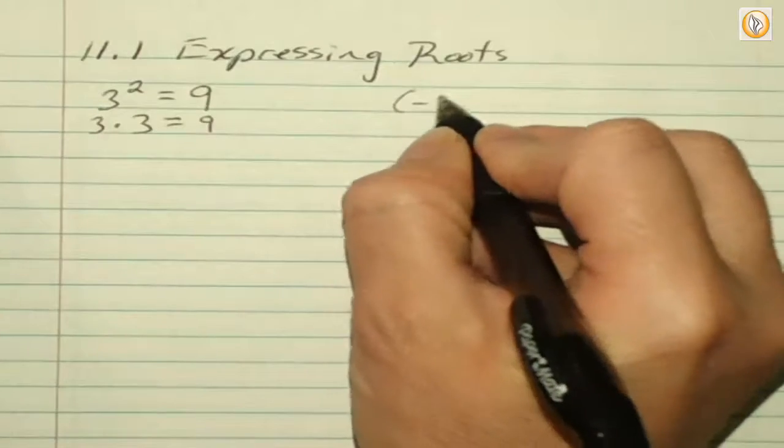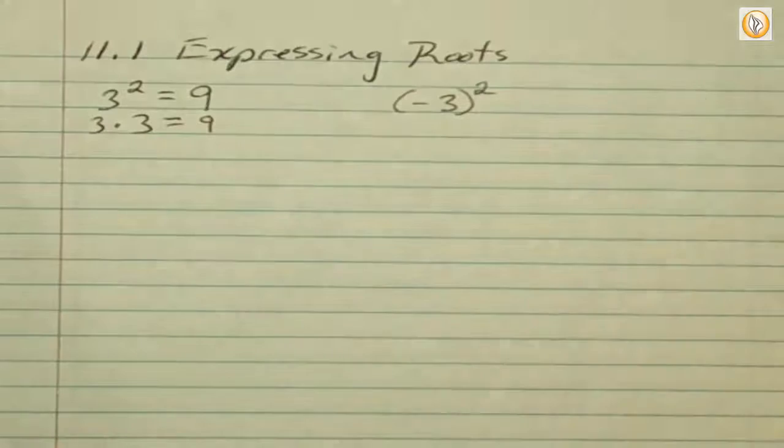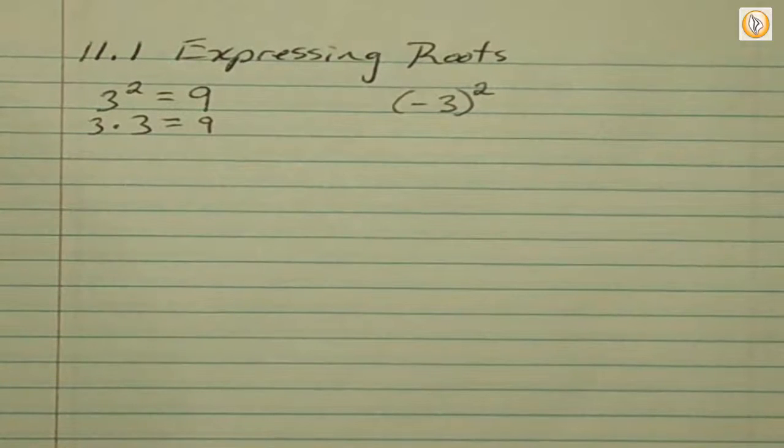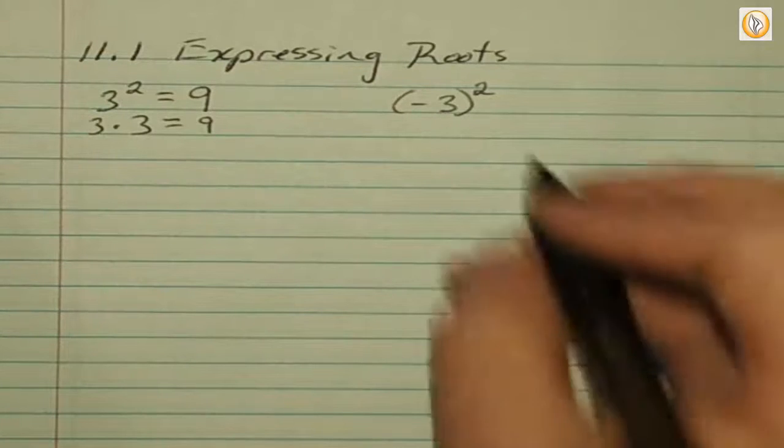What about this? This is y'all's favorite. And some of y'all are like, oh my gosh, it's on the outside of the parentheses, so is it negative 3 times negative 3, or is it 3 times 3 with a negative on the outside? New, what is it?